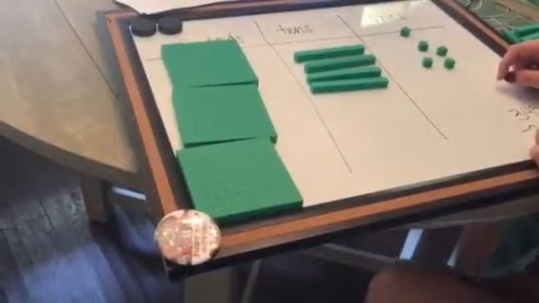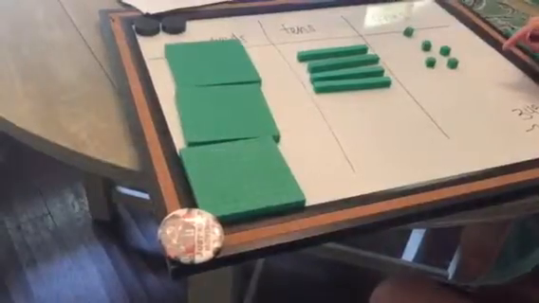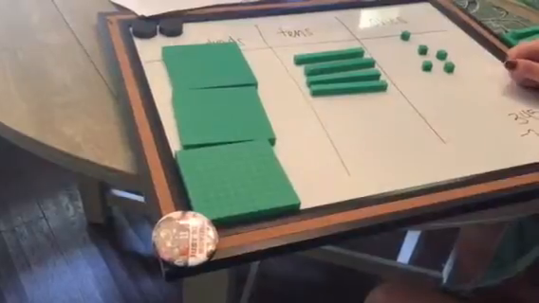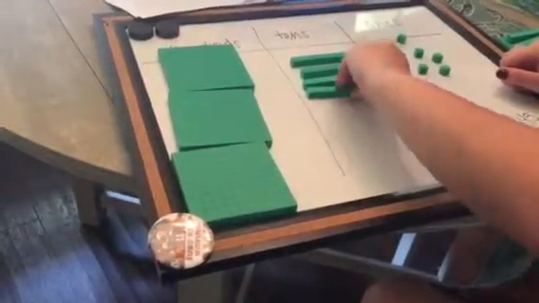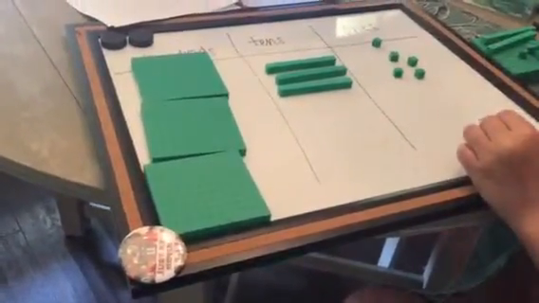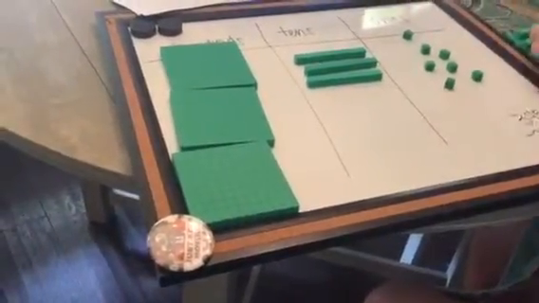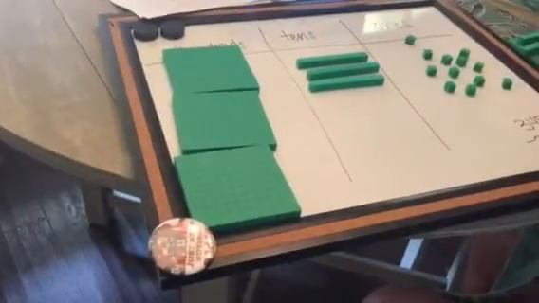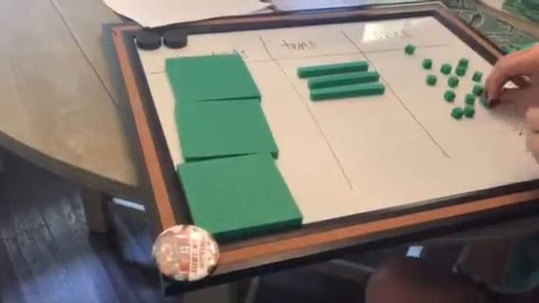This means that when there's a bigger number on the bottom, we need to break a 10 from the tens column on the place value mat. So we break 1 ten, and since there are 10 ones in a tens block, we add 10 more. 1, 2, 3, 4, 5, 6, 7, 8, 9, 10.